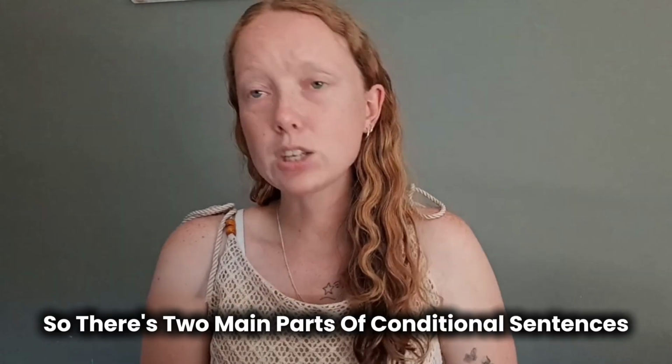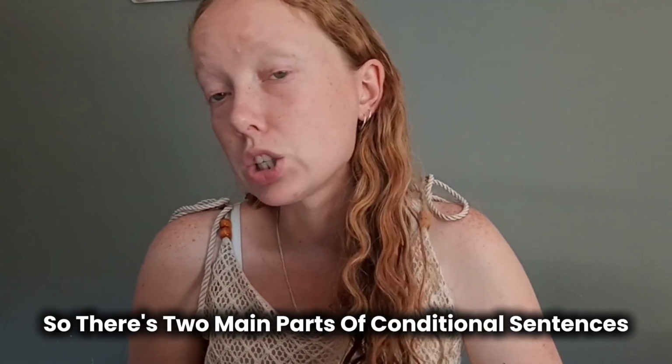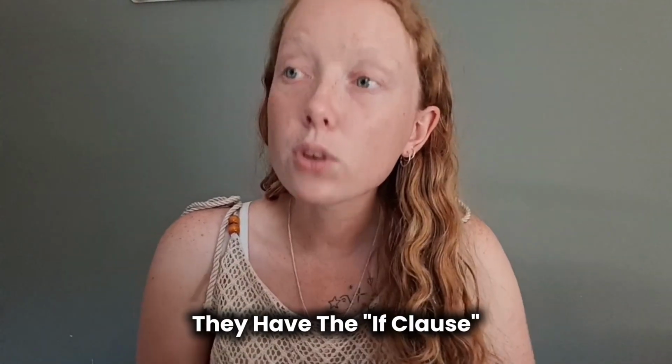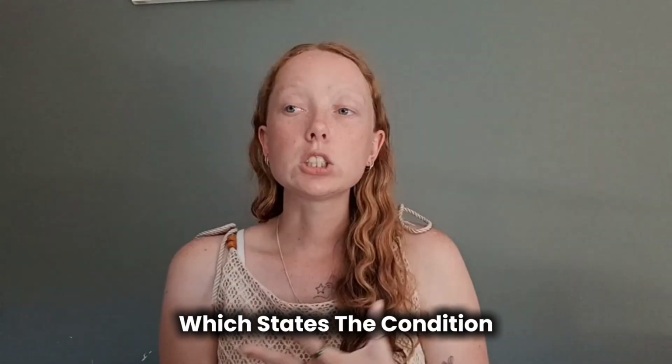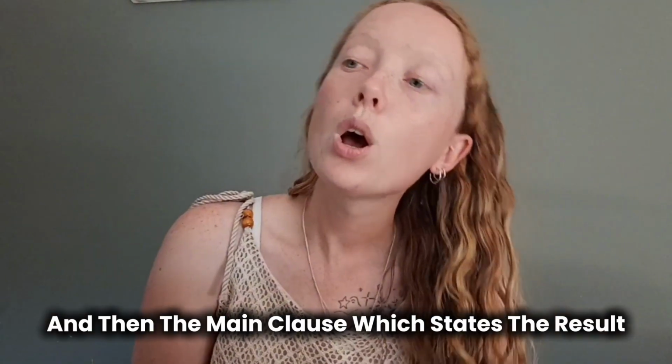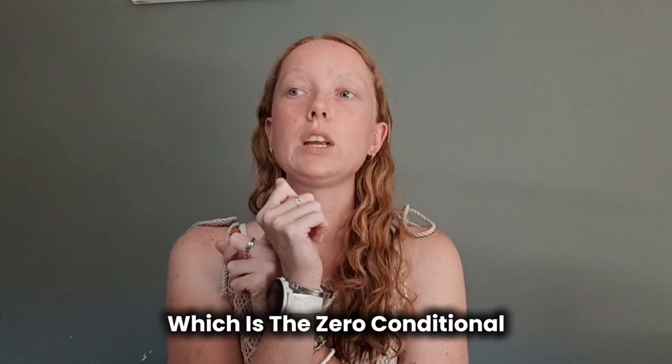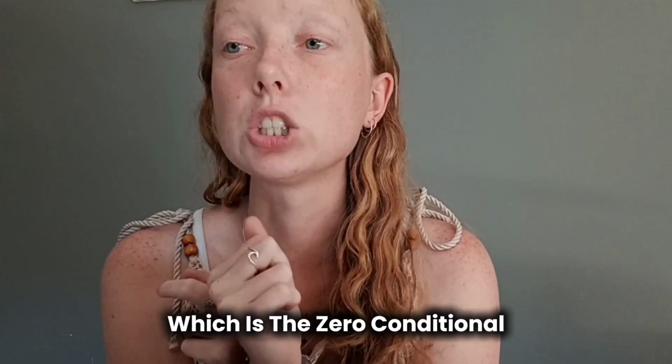So there's 2 main parts of conditional sentences. They have the if clause, which states the condition, and then the main clause, which states the result. Then we have the first one, which is the zero conditional.